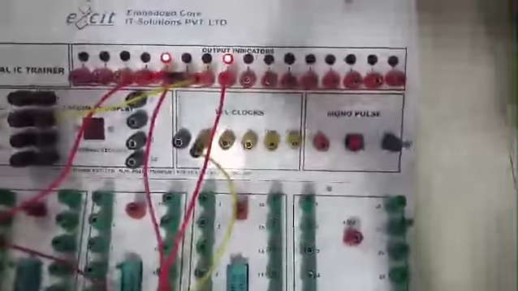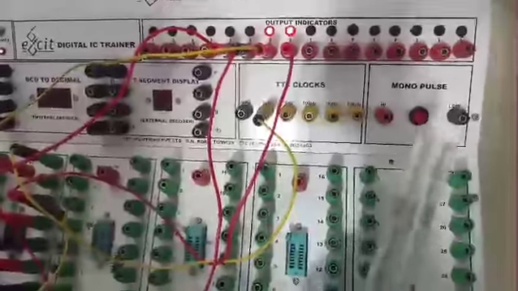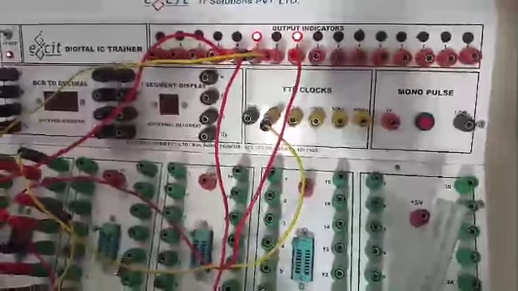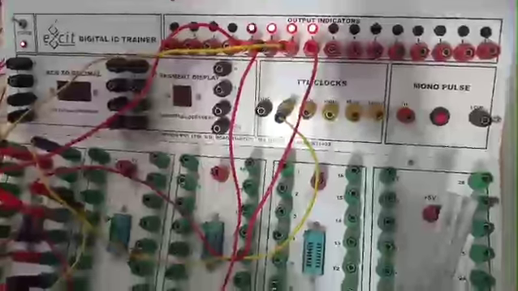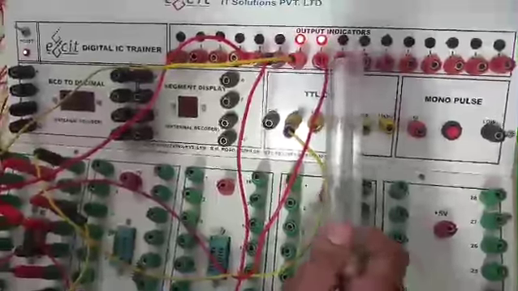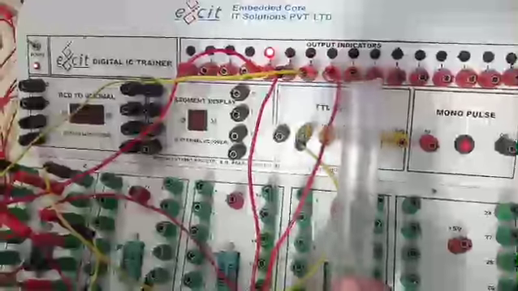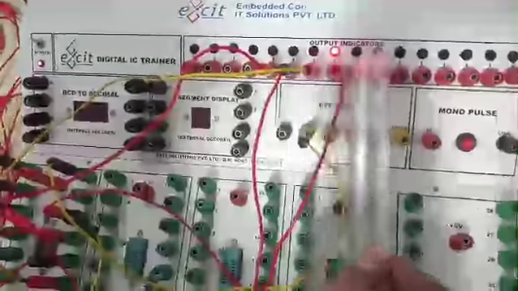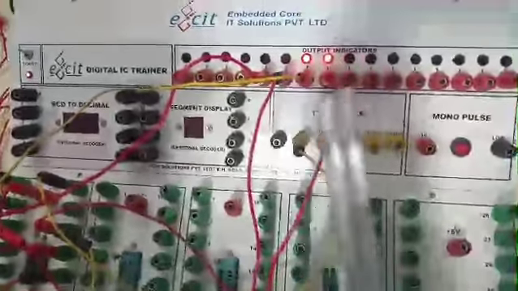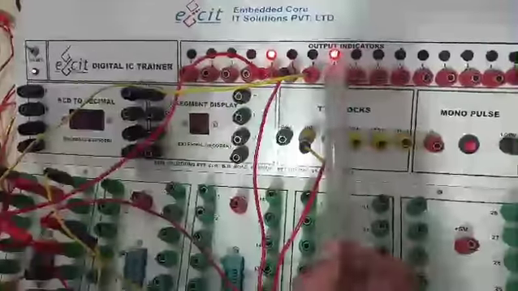So here you can now observe the output. It counts 0, 1, 2, 3, 4, 5, 6, 7, 8, 9. After 9 it repeats again. So it will count from 0 to 9. So it is a decade counter, and it counts in binary fashion.